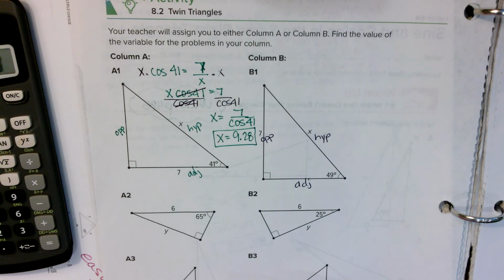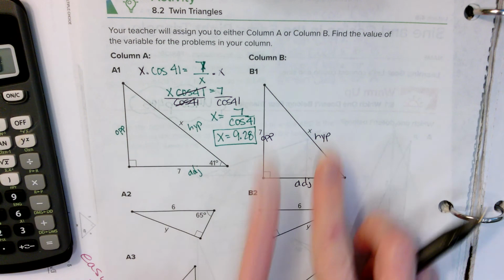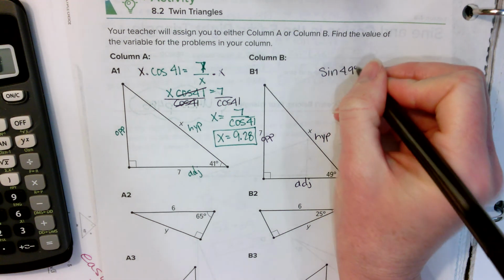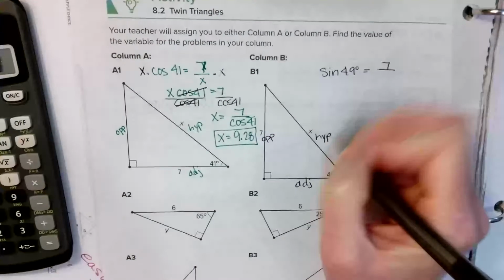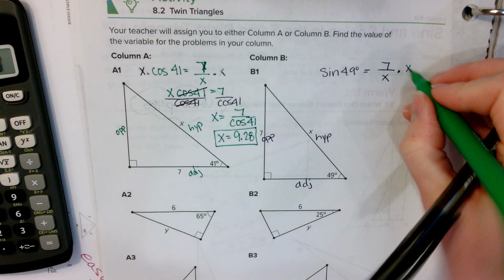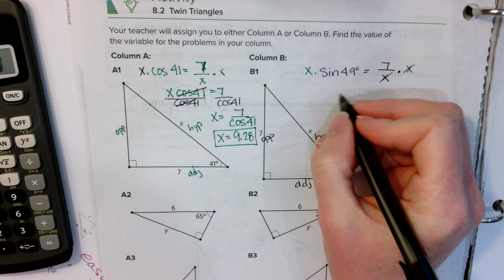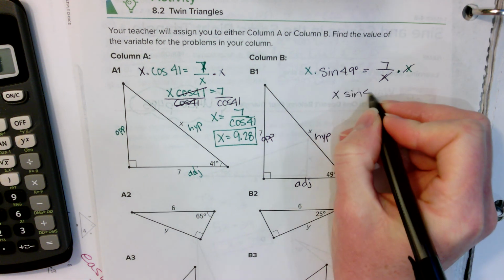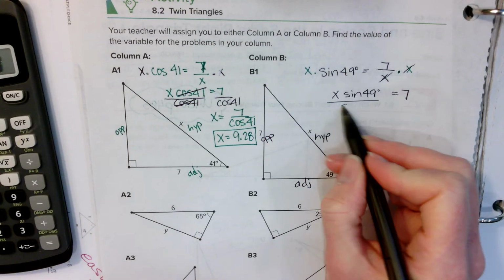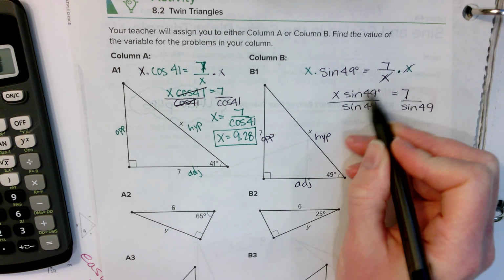So using my SOHCAHTOA, it looks like I'm going to write a sine equation knowing my opposite and my hypotenuse, and my adjacent's blank. So my sine of 49 degrees is equal to my opposite 7 over my hypotenuse x. Just like the problem on the left, I need to get that variable up and out of the denominator. So I'm going to multiply both sides by x to do that. And I get x times sine of 49 degrees is 7. However, I need to solve for x. So let's divide both sides by sine of 49 degrees. And when I do that, I have solved for x.